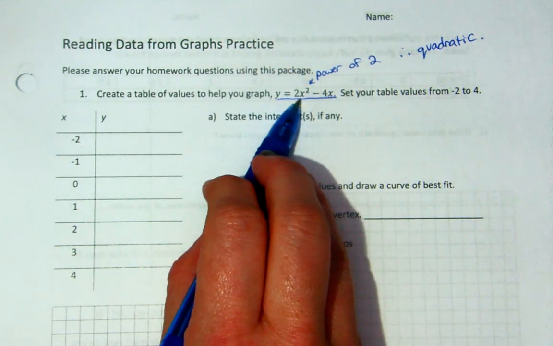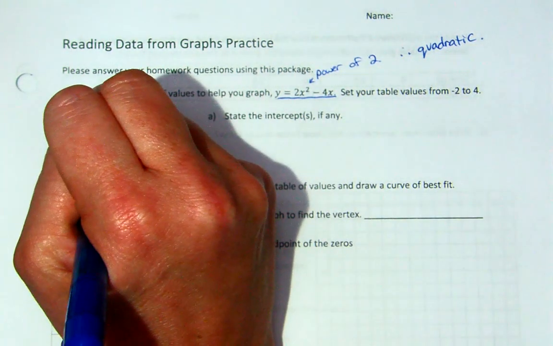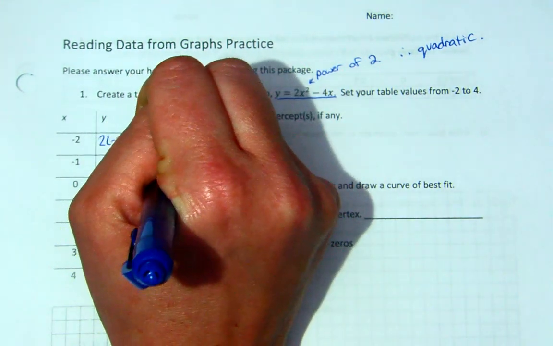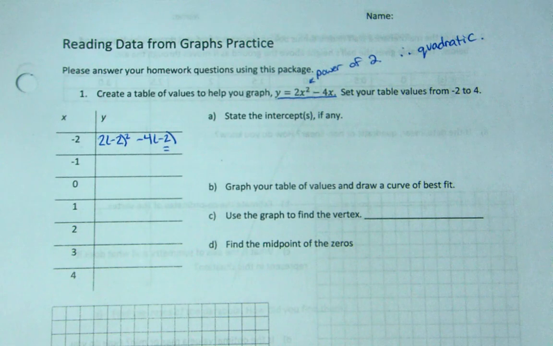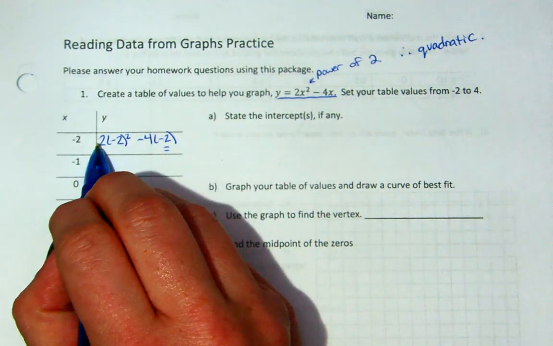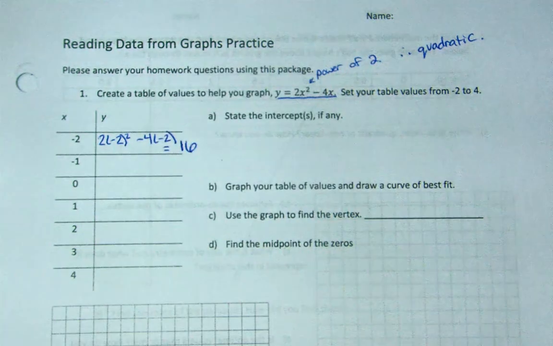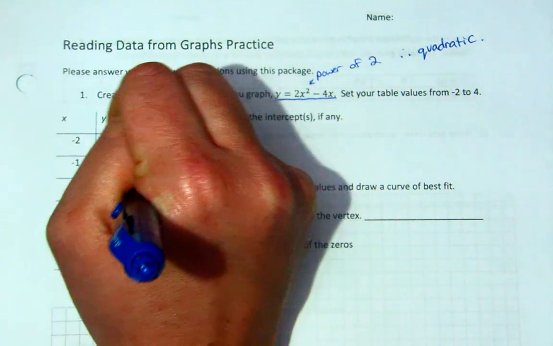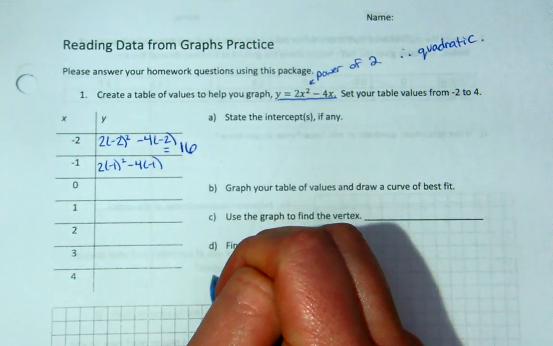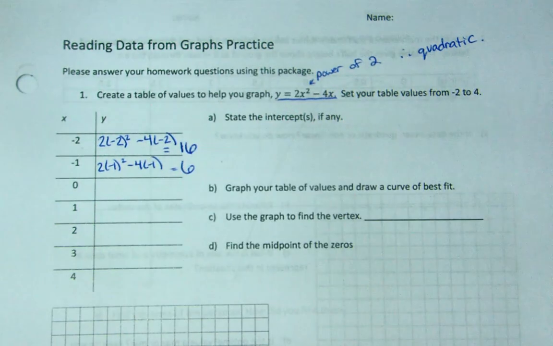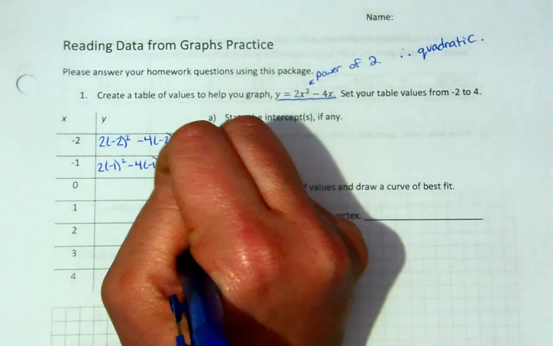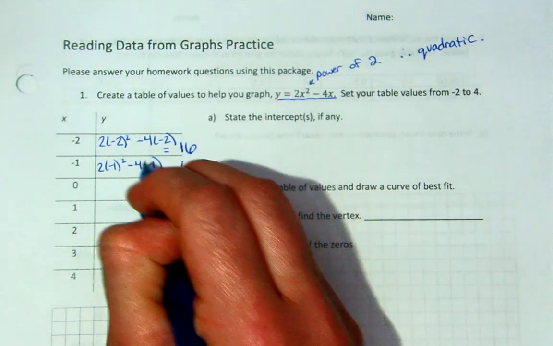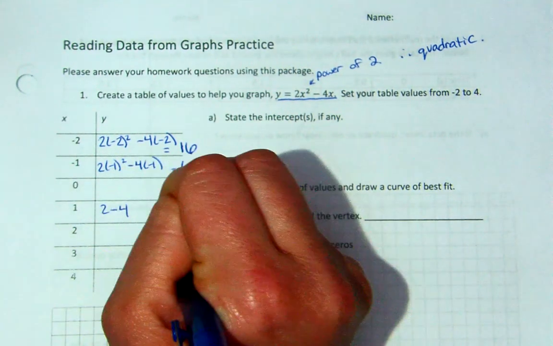So if y is equal to 2x squared minus 4x, then here I would have 2 times -2 squared minus 4 times -2, which is going to give me 4 times 2 is 8, plus 8, so 16. All right, 16 right there. And then I'm going to keep moving through this. So 2 times -1 squared minus 4 times -1, that's 2 plus 4, so that's 6. And then we've got 0, so that's 0. That's nice and easy. And 2 times 1 squared is 2. Now we're still going to be -4, so that's 2 minus 4. It's going to give us -2.